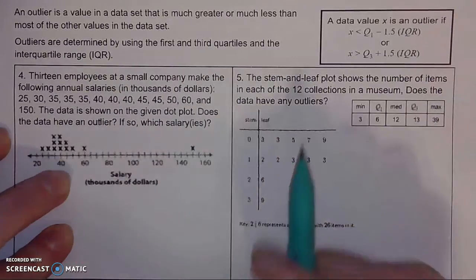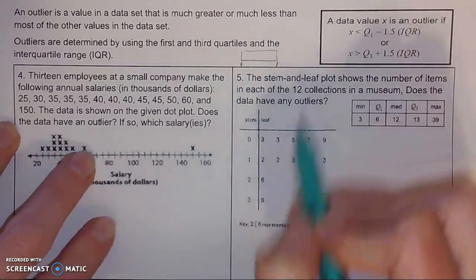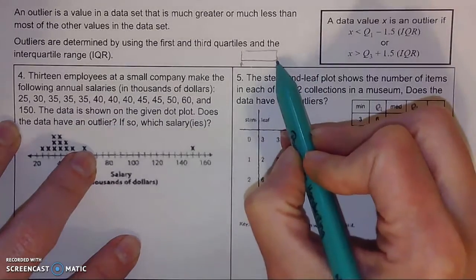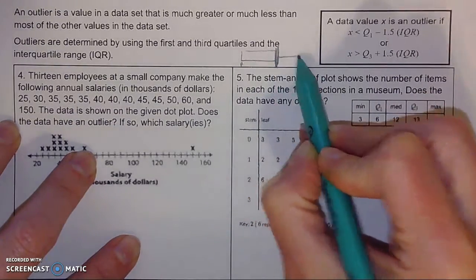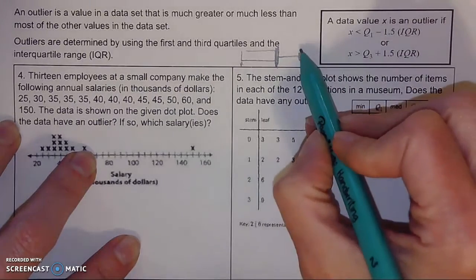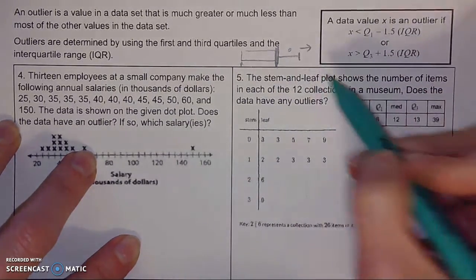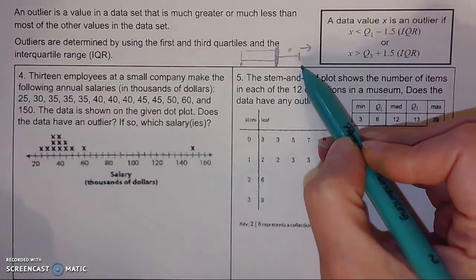Okay, so what that means is I'm going to find my interquartile range. So this is between Q1 and Q3. And from Q3, I'm going to add a certain value and find some cutoff point. And if I have a number that is beyond that point, it is an outlier. If it's within that value, whatever I find out, it is not an outlier.